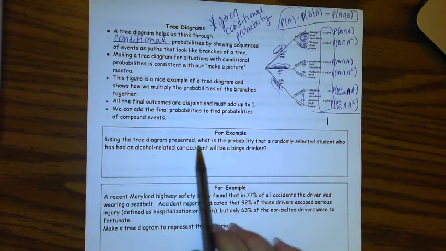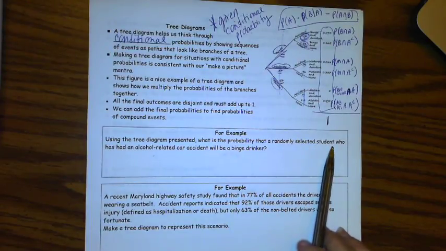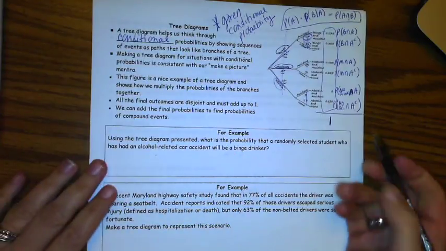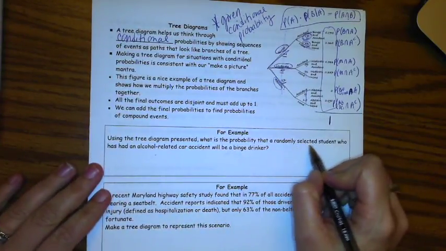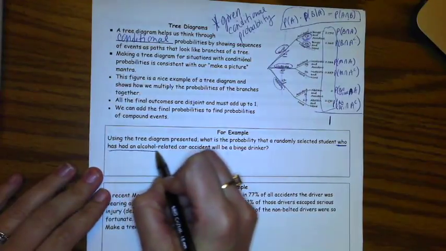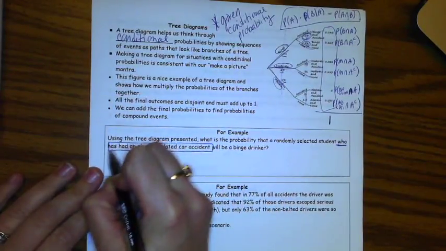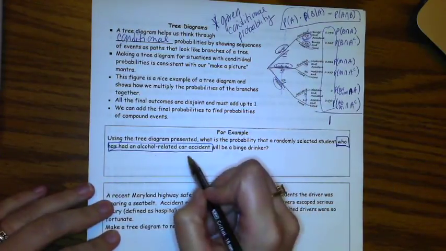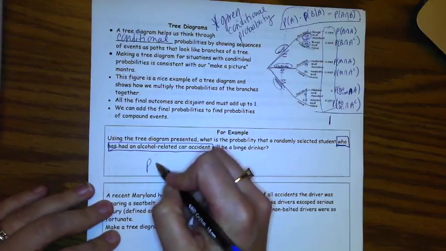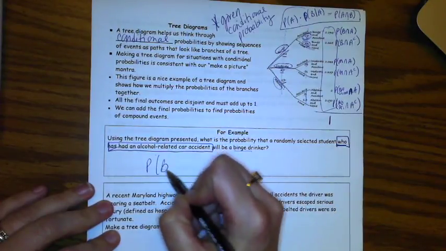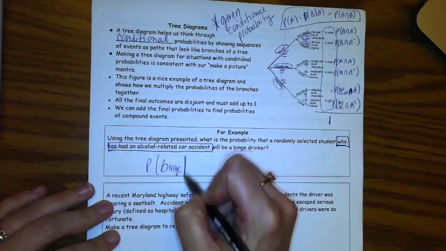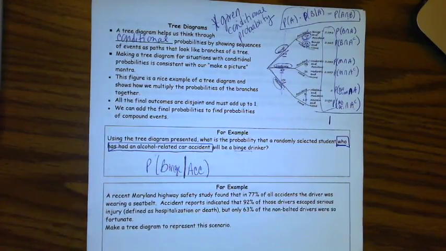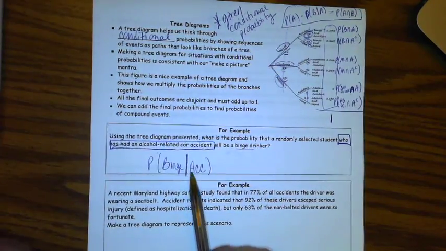Using the tree diagram presented, what is the probability that a randomly selected student who has had an alcohol-related car accident will be a binge drinker? You've got to pick up that this is a condition. So we want to know the probability of binge drinker, but you are being told they were in an alcohol-related accident. That is a conditional probability.